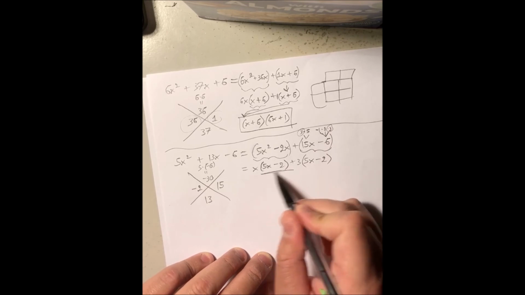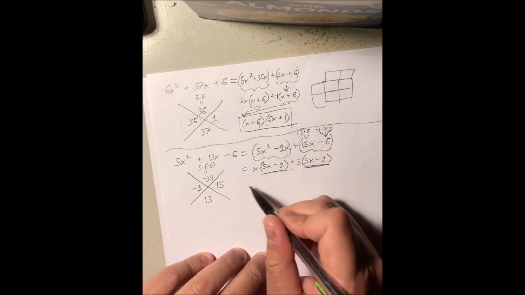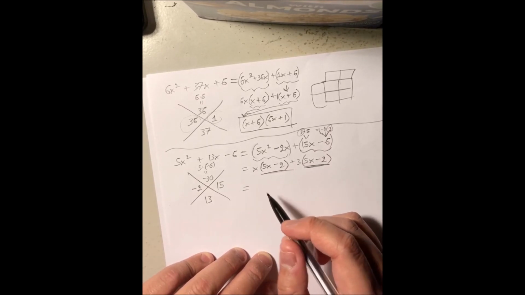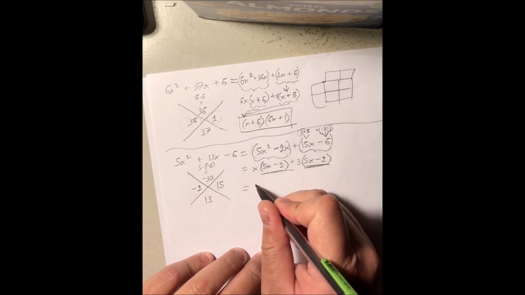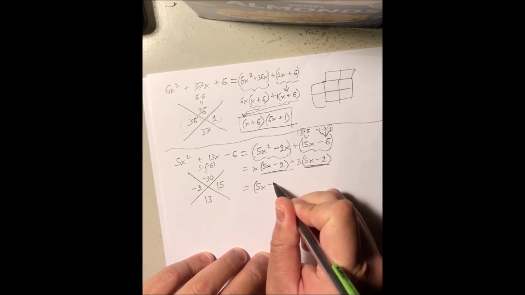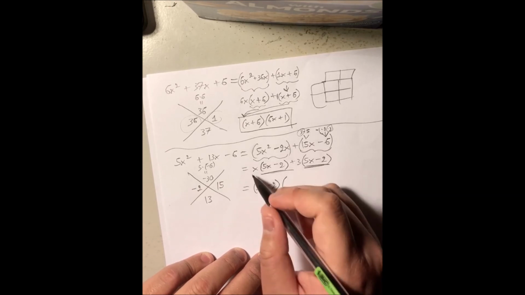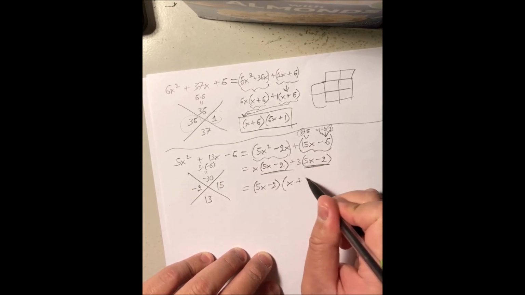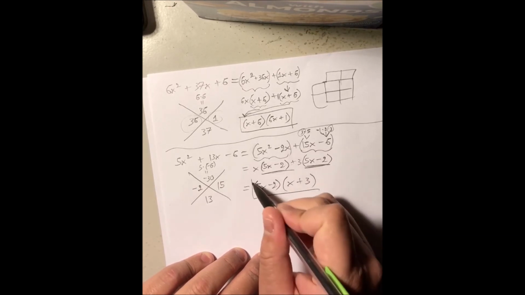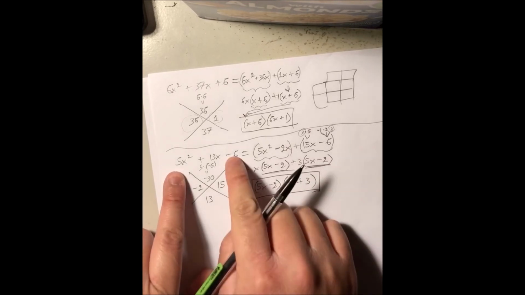But hey, guess what? A common term, a common binomial, 5x minus 2, factor it out. And then we're left with just x plus 3. This is the factor form of example 2.